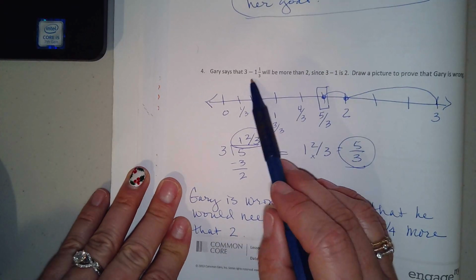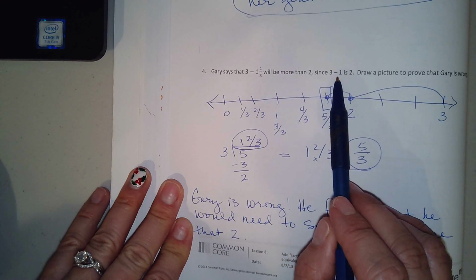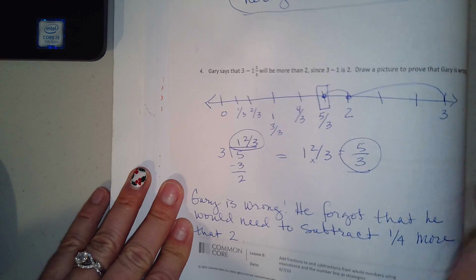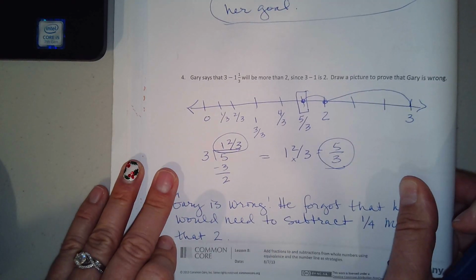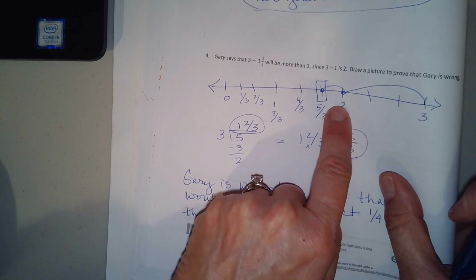Gary says that 3 subtract 1 1/3 will be more than 2, since 3 subtract 1 is 2. Draw a picture to prove that Gary is wrong. So I used a number line. So 3 subtract 2, subtract 1/3.